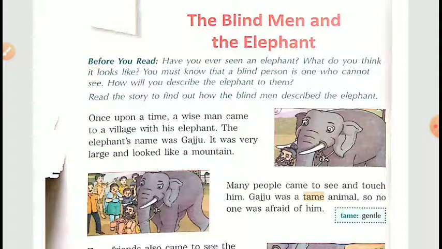Have you ever seen an elephant? I'm sure everybody has seen, and now I've described also. So you are familiar with the elephant. What do you think it looks like? I have described the elephant, so you know how it looks, and you've seen also.